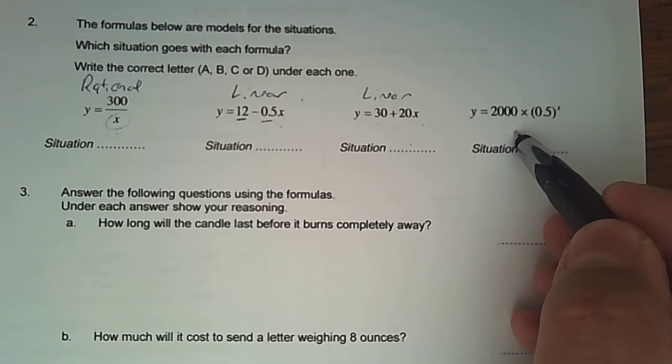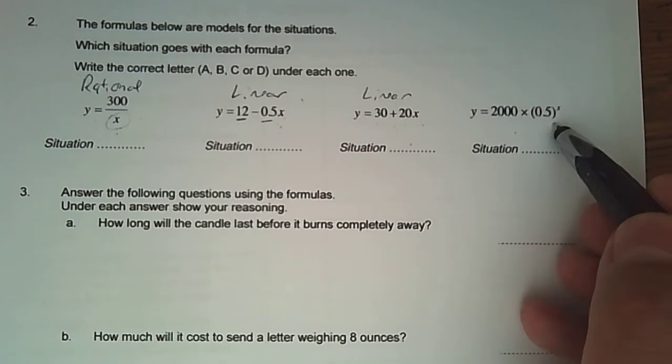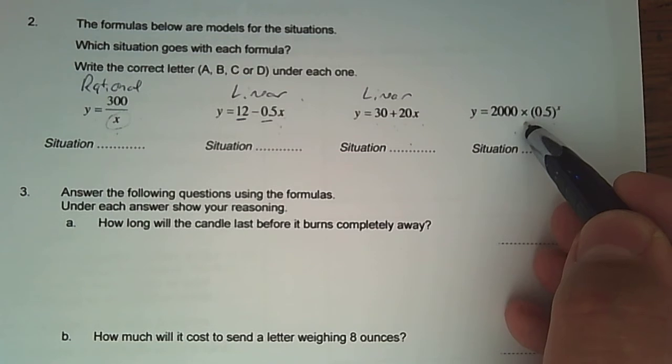And then we have an exponential model where something is growing exponentially or maybe decreasing exponentially.